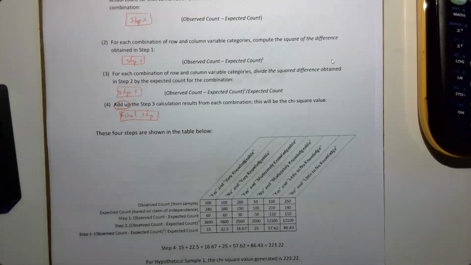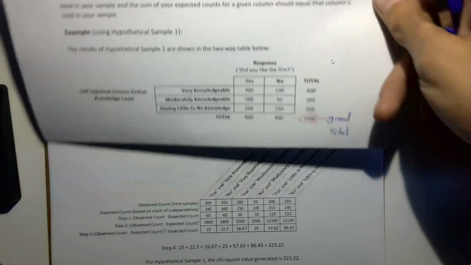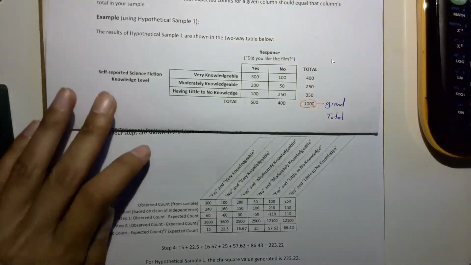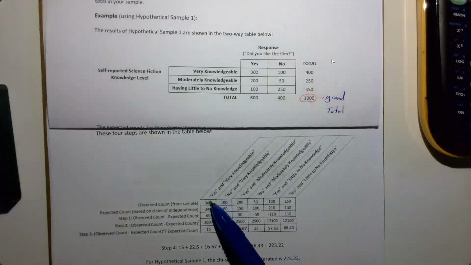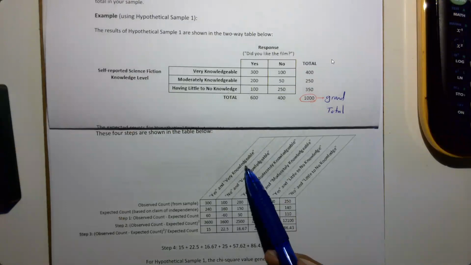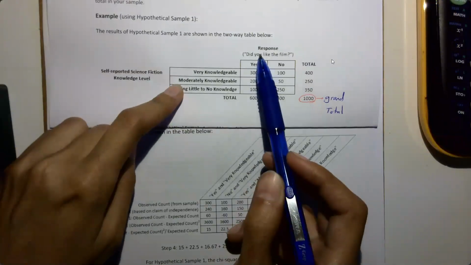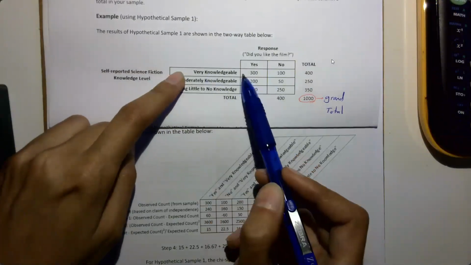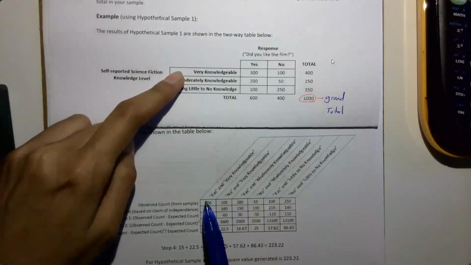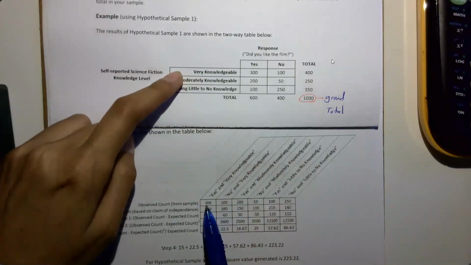This is the table that we worked with. Let's just put this right here. This was our table. Yes, and very knowledgeable. The actual count is 300.